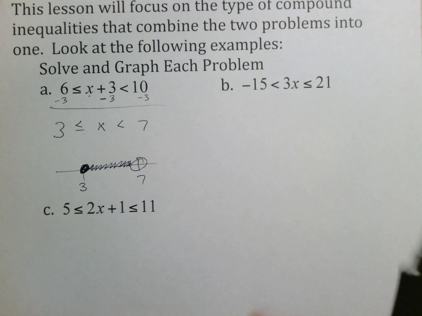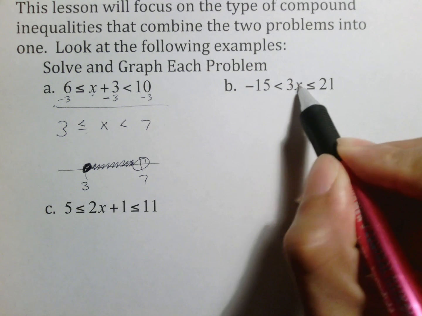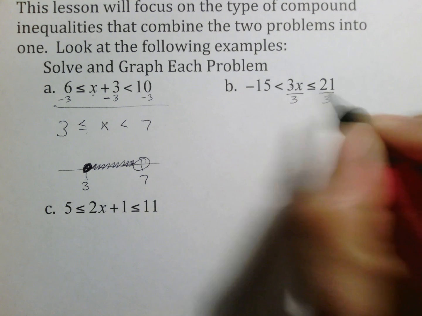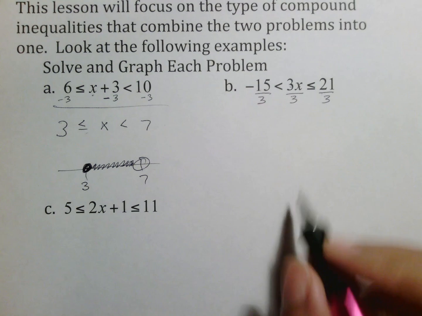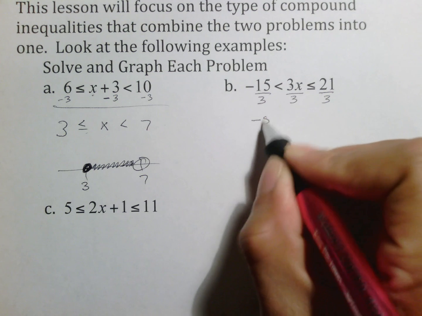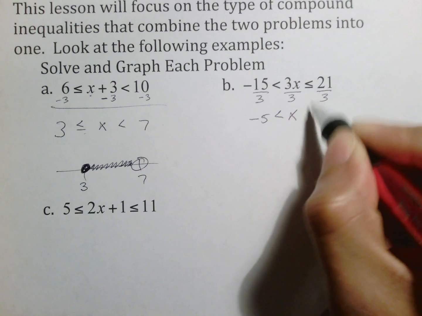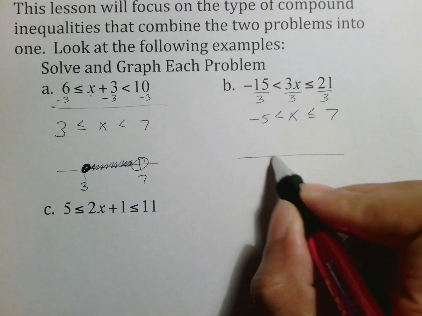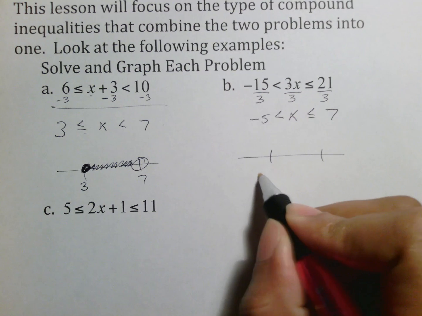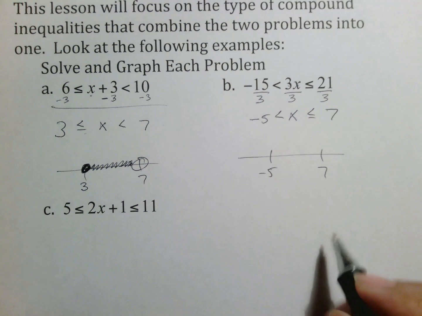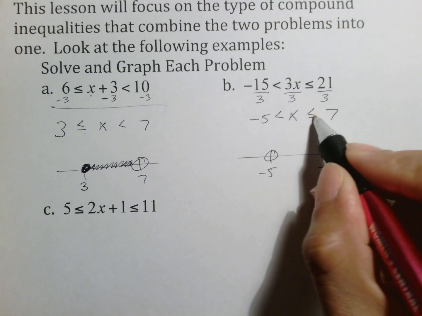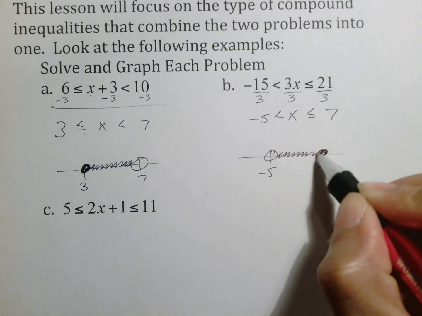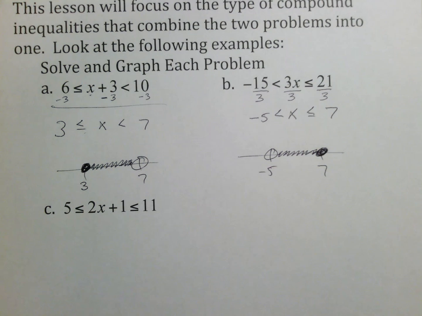Looking at B, same thing. I want to get x by itself. X is being multiplied by 3, so we divide by 3. The only difference is I have to divide by 3 everywhere. Now we turn that into -5 less than x less than or equal to 7. Because x is by itself, that part's done. Now I have 2 key numbers, -5 being the first one, 7 being the second one. This gets an open circle, this gets a closed circle. And again, if x is in the middle, then you're looking at everything in between those two.